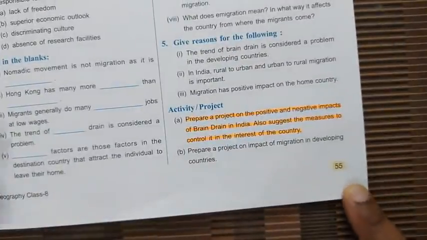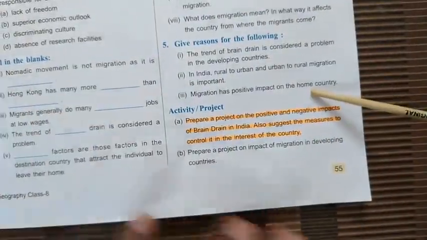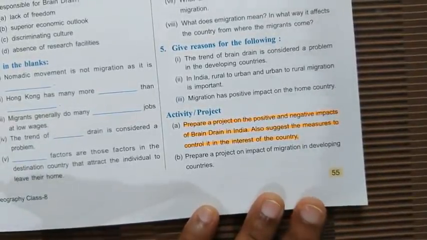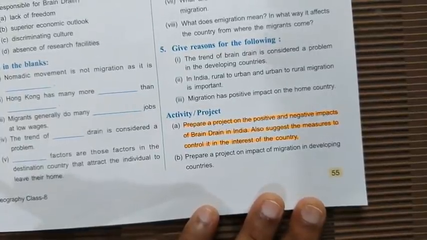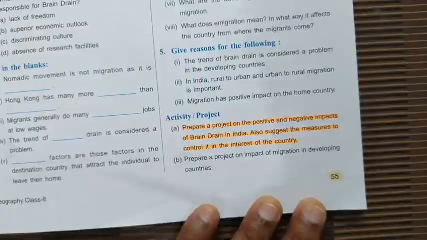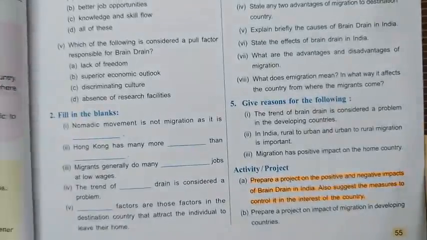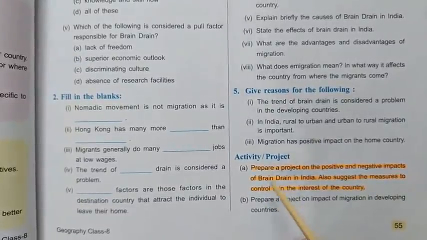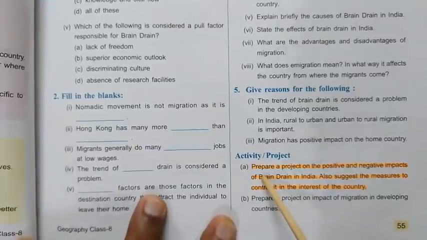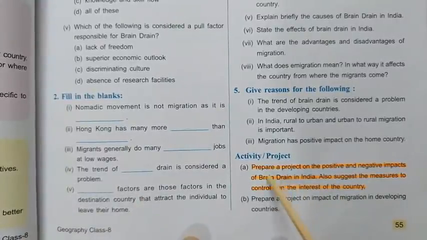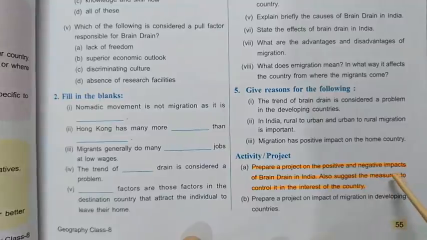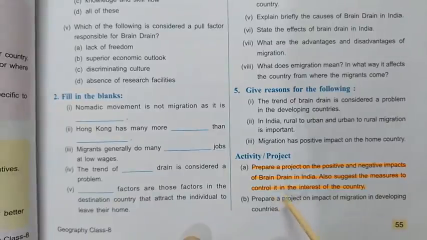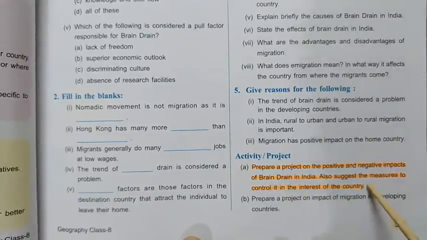Now for you, very soon, this is one assignment, the summer assignment. The portion is over for the first semester, because there are only 3 chapters you have to study. Very soon you will get the question answers, right? I will try to send it, and it will be there on the website. But here is the assignment, highlighted here. The assignment is: prepare a project on positive and negative impacts of brain drain in India. Also suggest the measures to control it in the interest of the country. So this is the project.